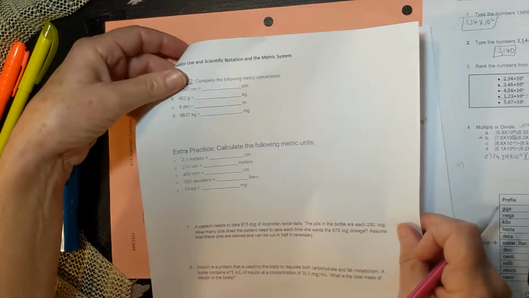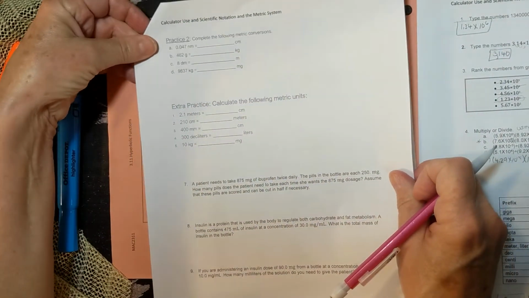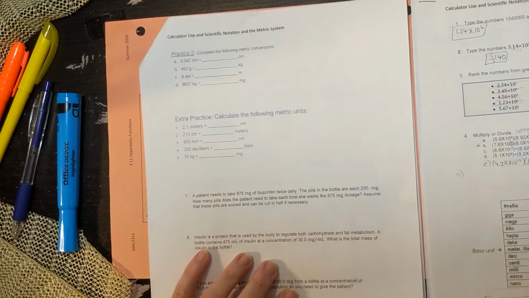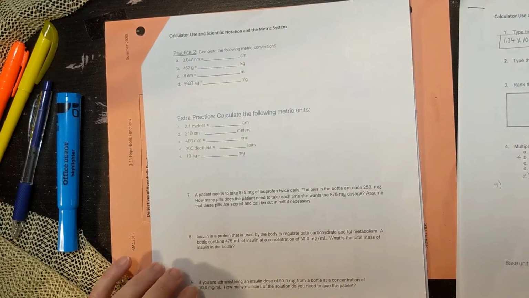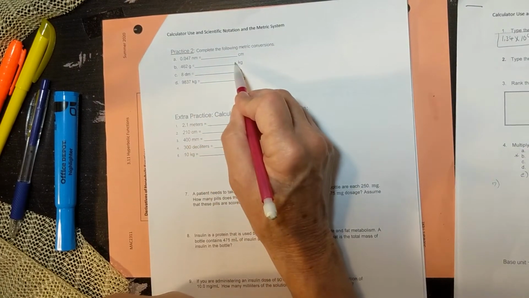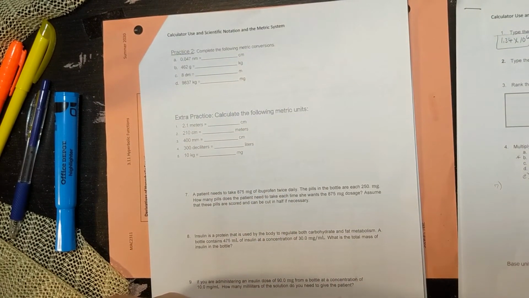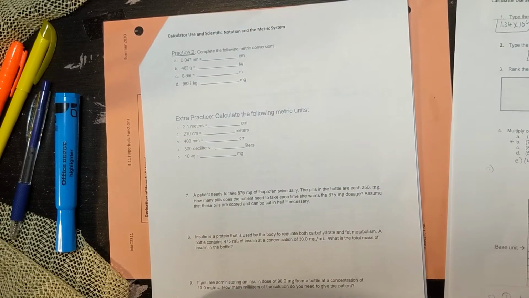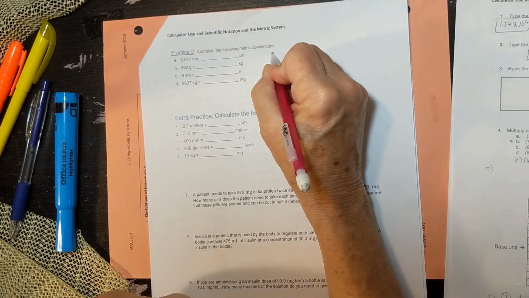So here are a few more examples for us to look at. Complete the following metric conversions. If we want to go from nanometers to centimeters, the exponent on a nanometer is -9.